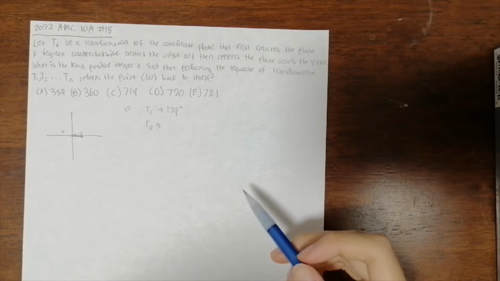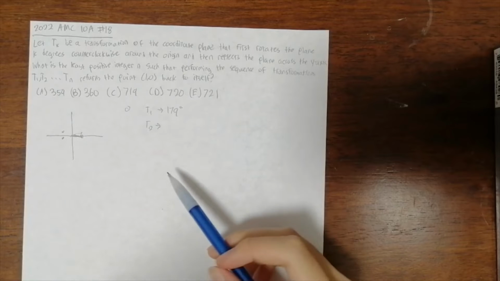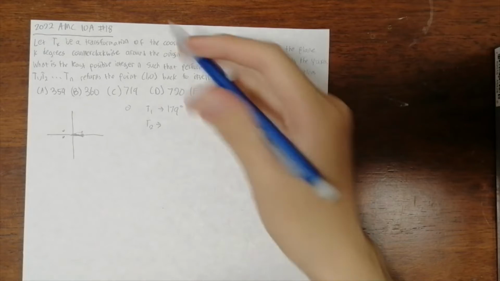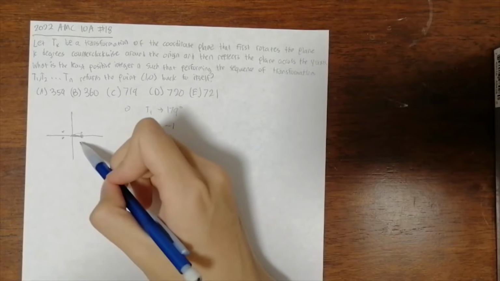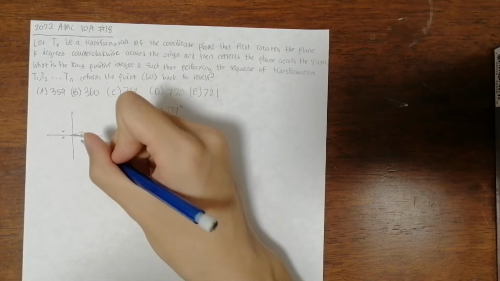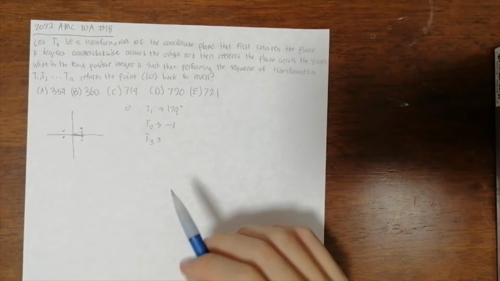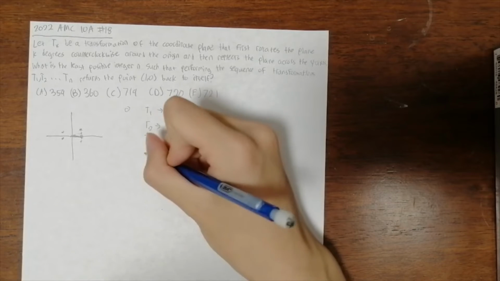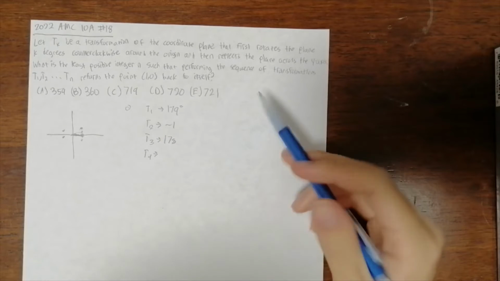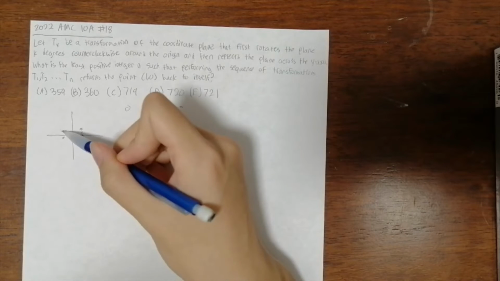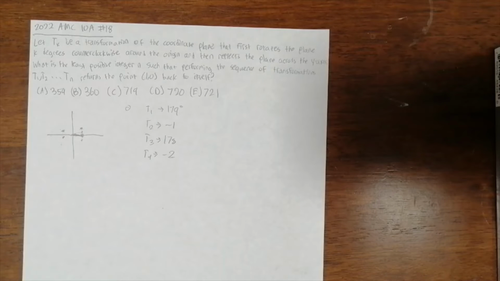Okay, now let's see T2. We rotated 2 degrees counterclockwise, so that's going to be 1 degree going that way, and then reflected across the y-axis, so that's going to be -1. And then T3, we'll have it here, and then it'll go 2 degrees, and then we reflect it across the y-axis, that's going to be 178. T4, so that'll be -2. Like 178 plus 4 degrees, that's 182, and then reflected across the y-axis, that's -2 degrees.